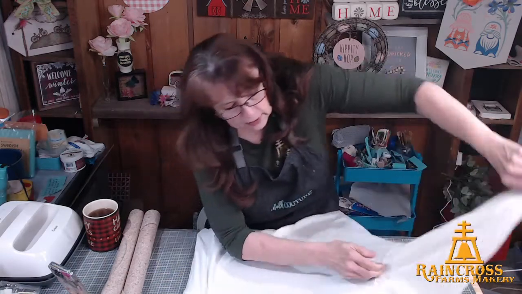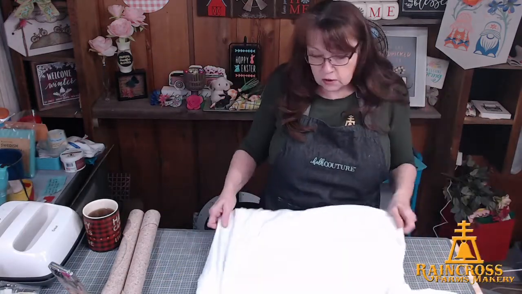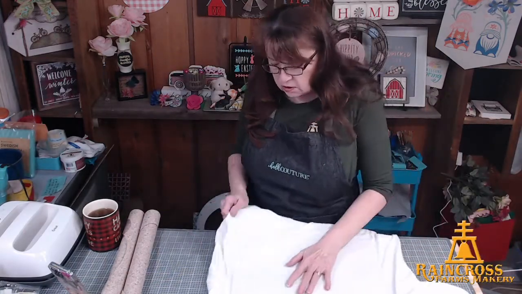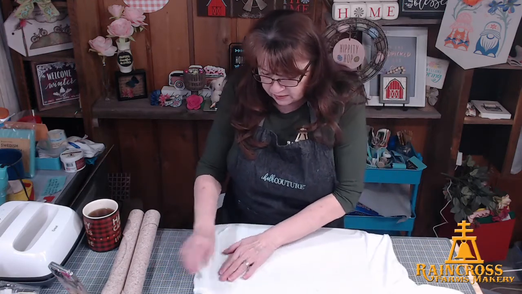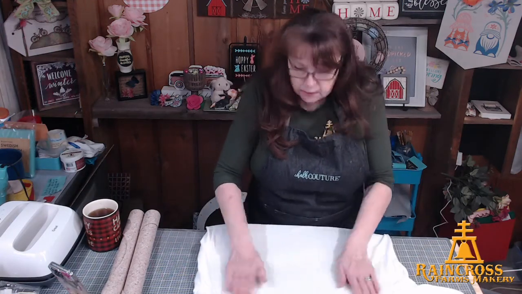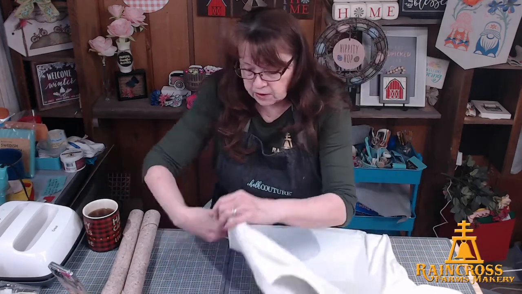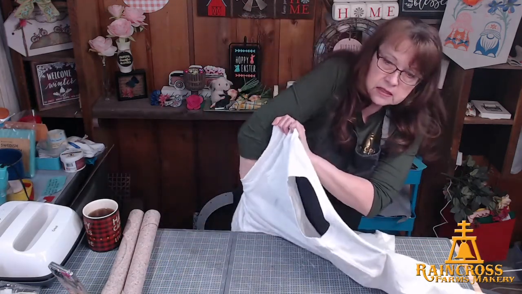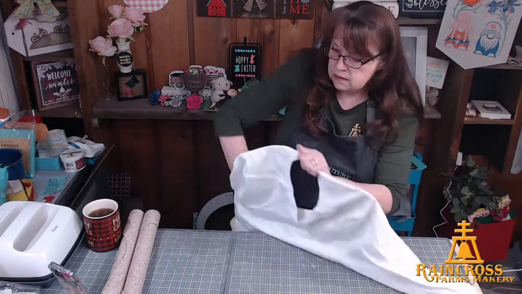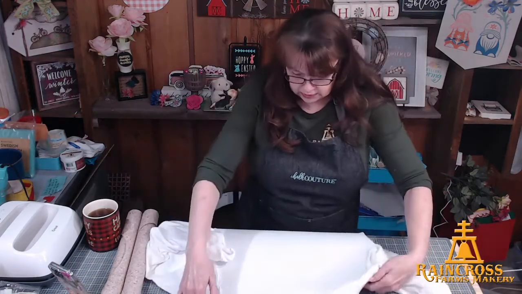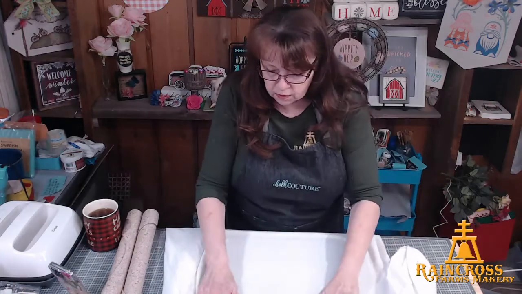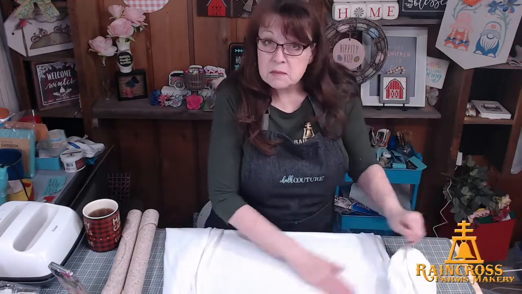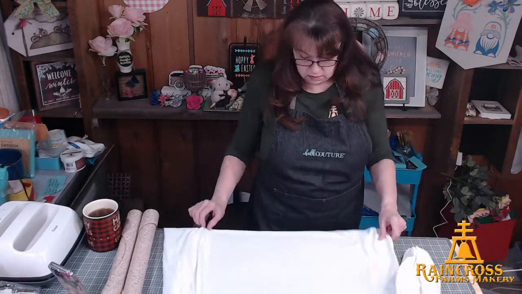So if you don't have a mat, you can use a cricket mat. You could also just use a piece of cardboard and just kind of tape it in there. You kind of want to tape the fabric to it so it's snug, so it's not moving when you're inking. Okay, so I've got that ink mat, and that is our 17 by 17 ink mat.